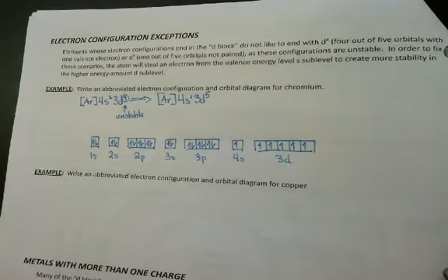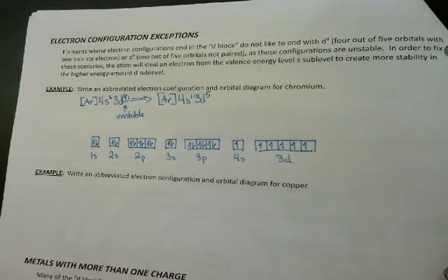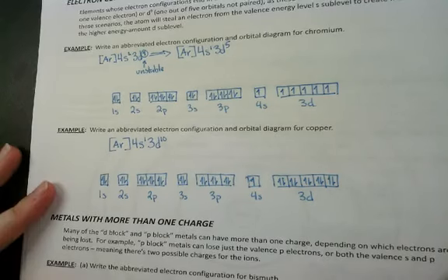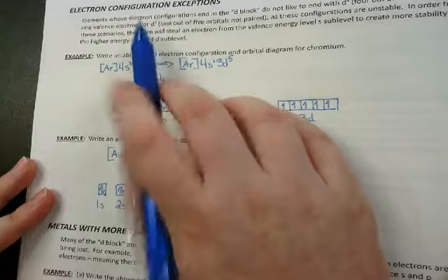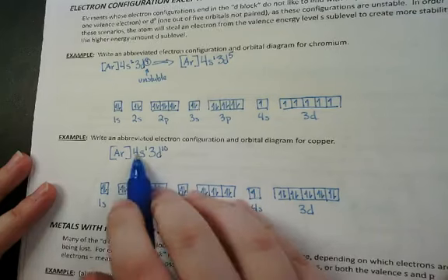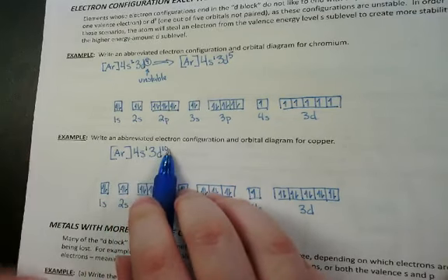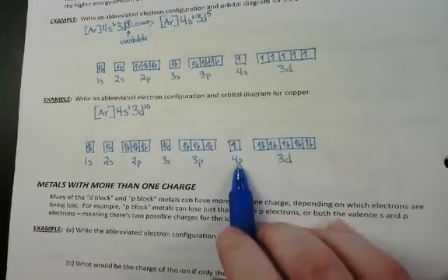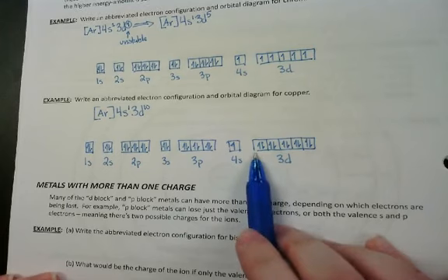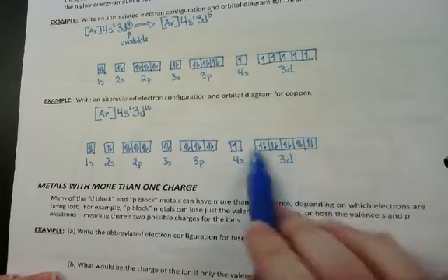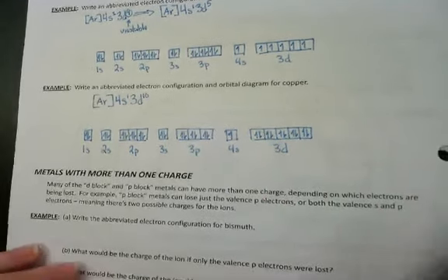Okay, so I want you to try copper and then come back and check your answer. All right, so copper, if you noticed, was in the 3d9 position. So d9 was one of our exceptions, meaning instead of having 4s2 3d9, it's going to be 4s1 3d10. So whenever we draw our orbital diagram, we would have one arrow in our 4s, and then our 3d would have 2 in all of our orbitals. So 10 electrons in the 3d.